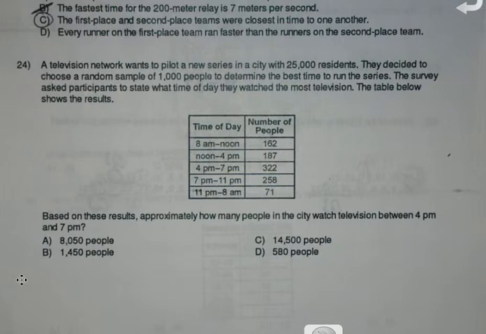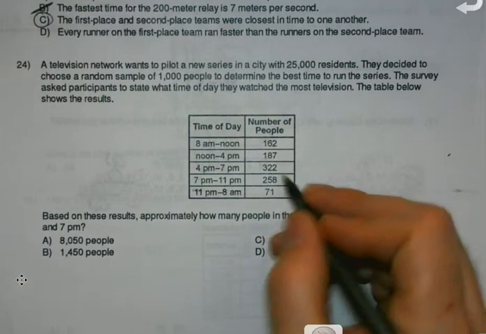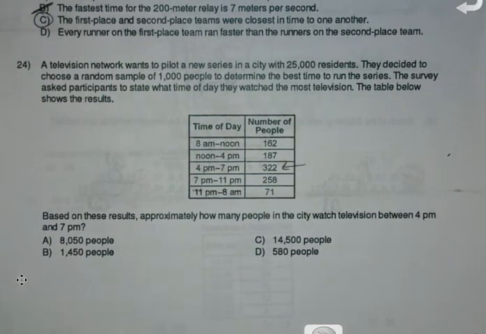Now here's where I've got to watch it. Based on these results, how many people in the city watch television between 4 and 7? Now you're like, okay, that's easy. There, 322. And you look at the answers, and you don't see 322 anywhere. Here's the problem.